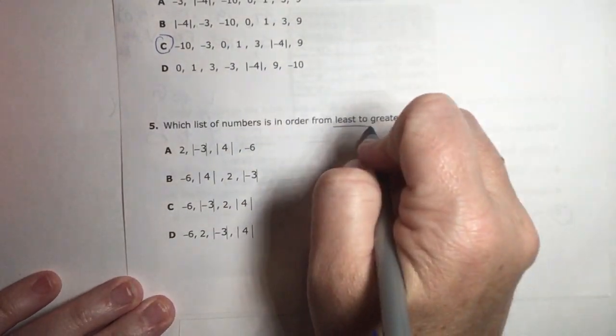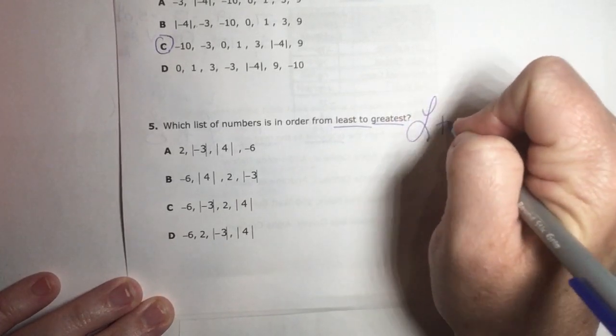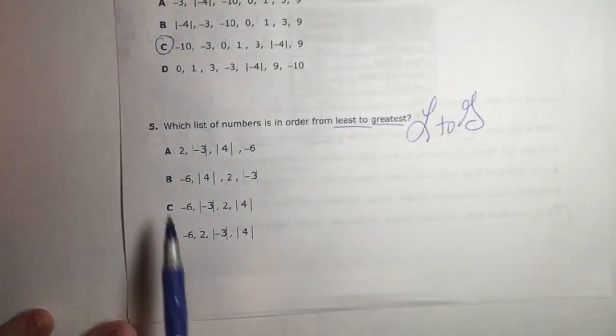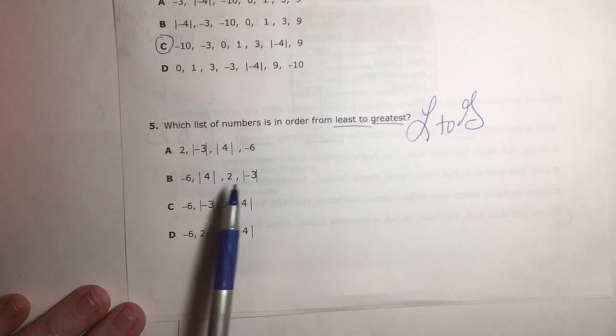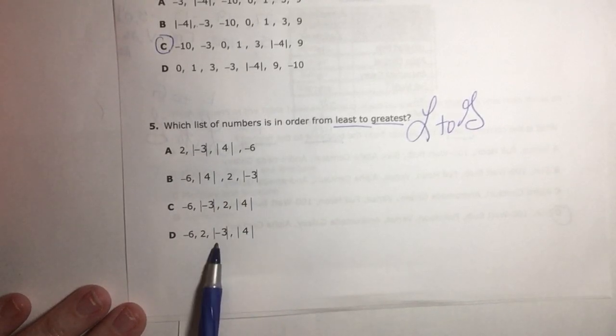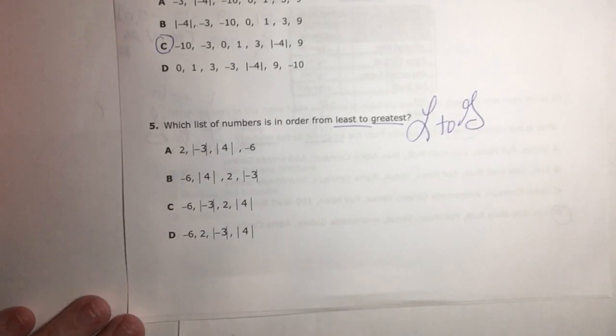All right, number 5. List them in order from least to greatest. So I'm going least to greatest. Oh, look at that. We've got those absolute values again. So make sure you're being careful of those, okay? Go ahead and do that one by yourself. Pause the video. Do it by yourself.